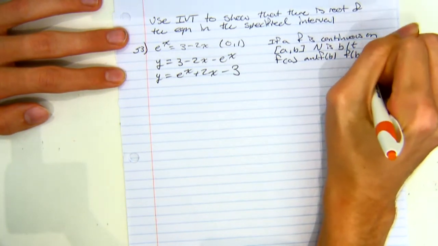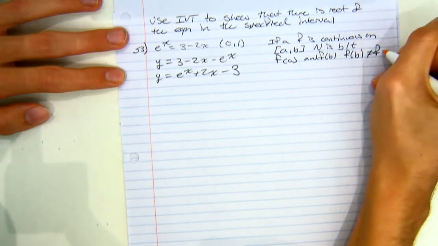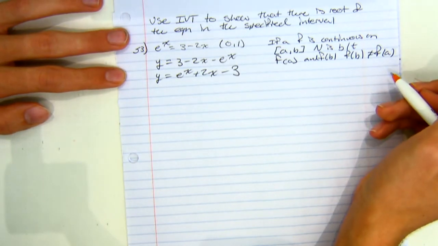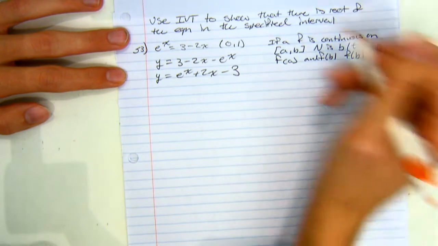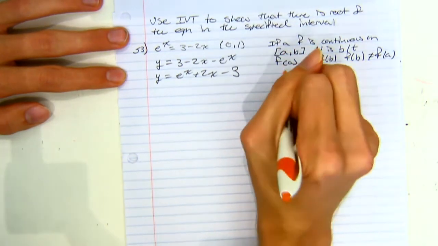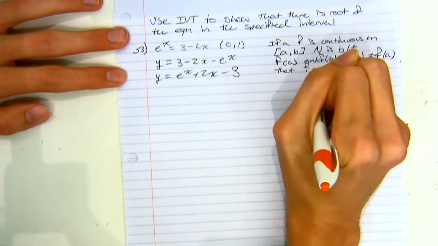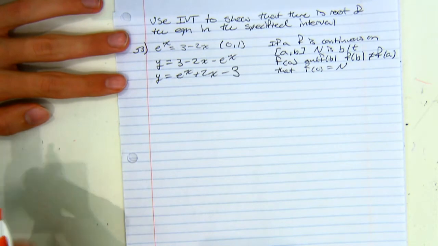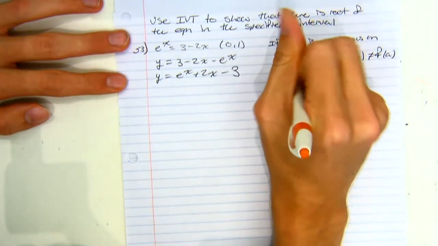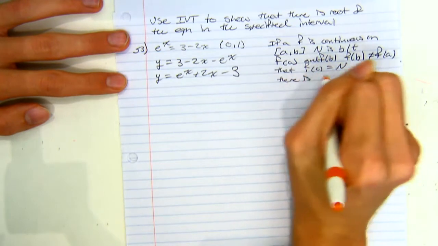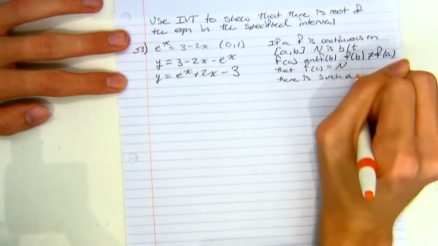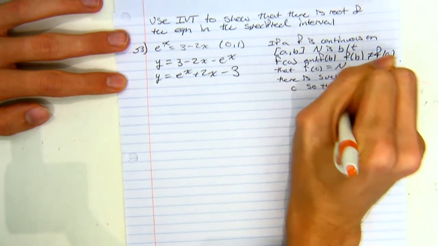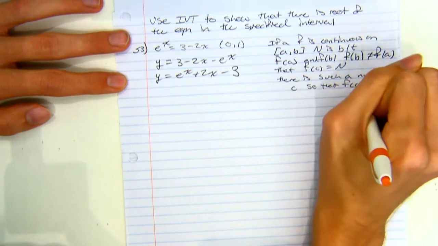Sorry, that f(c) equals n, then there is such a number c so that f(c) is equal to 0.